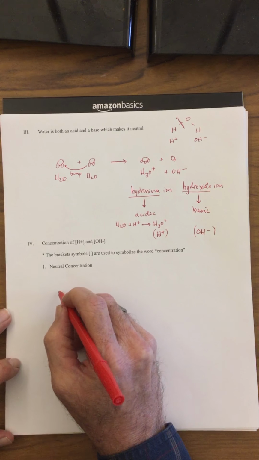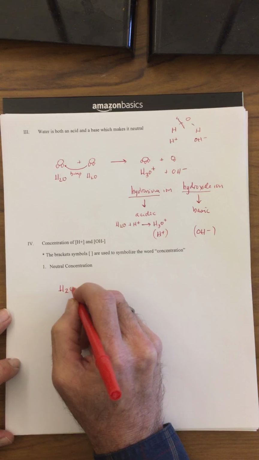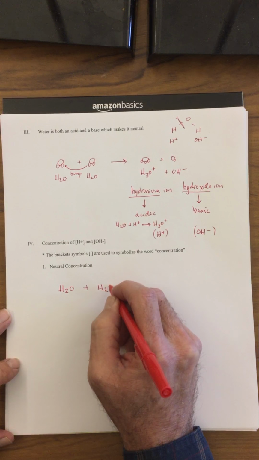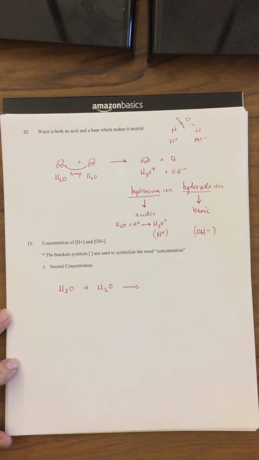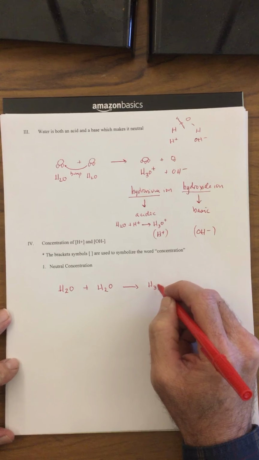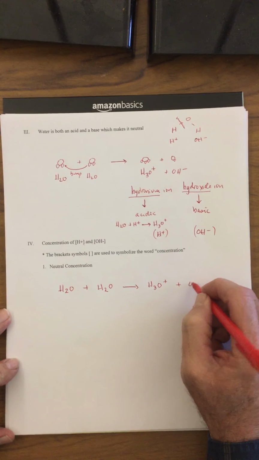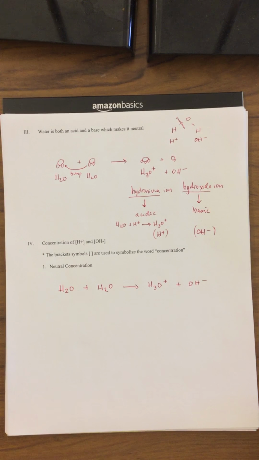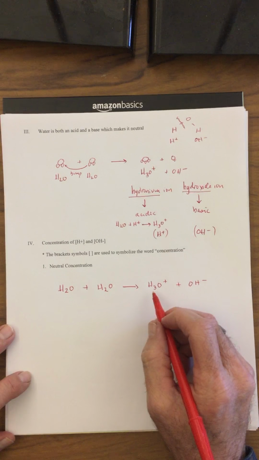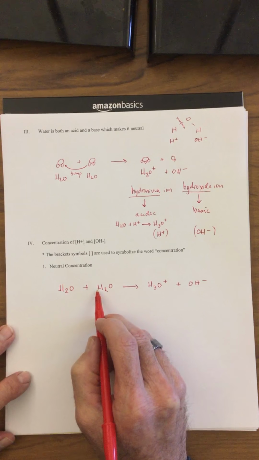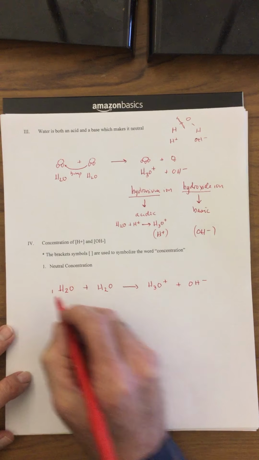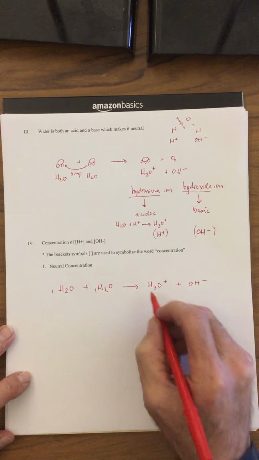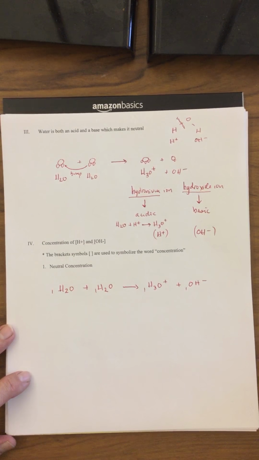So if you take H2O and you put in some H2O, if you remember, they bump into each other. Very small amounts are going to be bumping into each other. This creates H3O plus and OH minus. Okay, so let's take a look at the concentration of each of these. We have one water, okay, we have one here, we have one here. Let's put a 1 here. These are the coefficients. It produces one of these, it produces one of those.